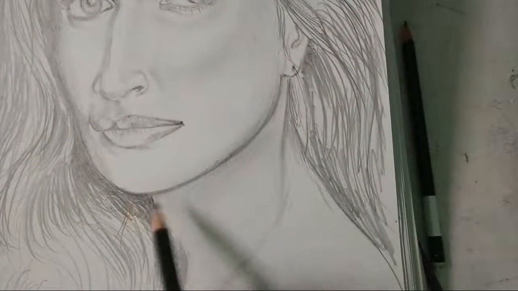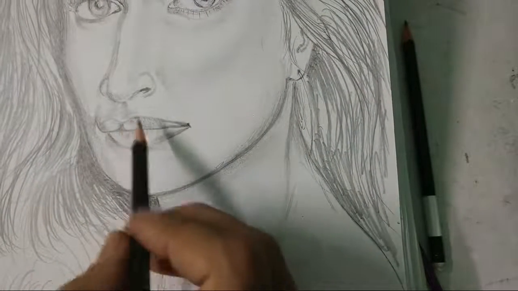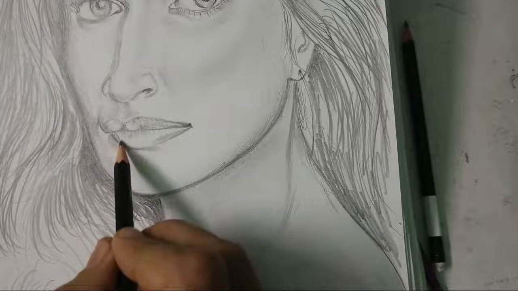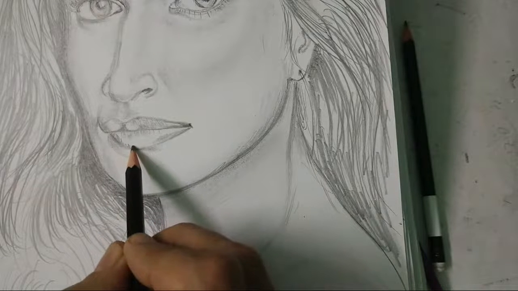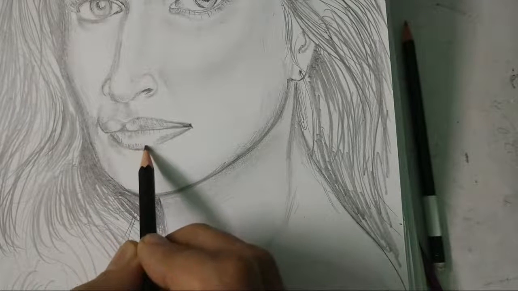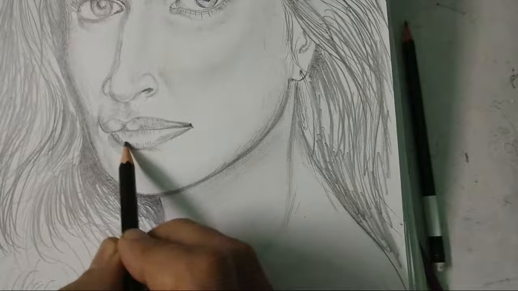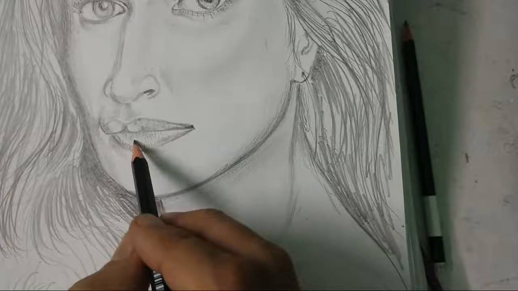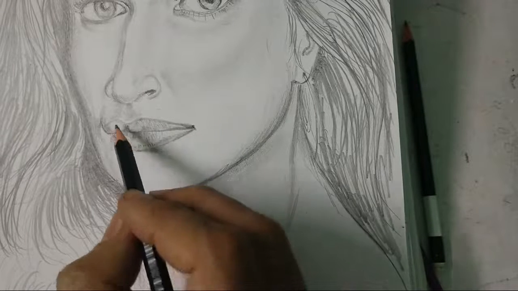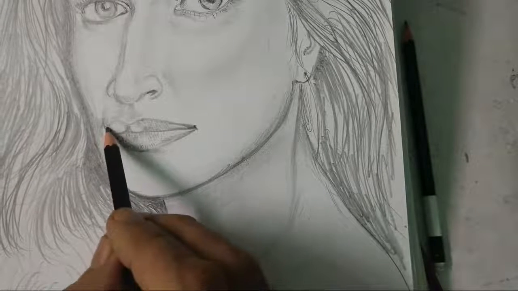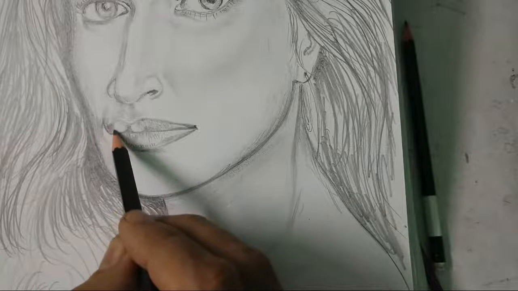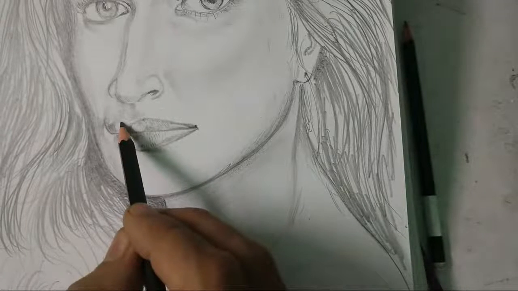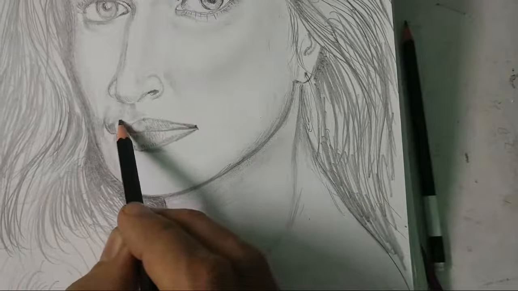Now the roundness in the face will come when you give shading according to the area of the face. Like I want to make these lips look round or have a curve, so I will just move the pencil and shade according to the place of the lip.